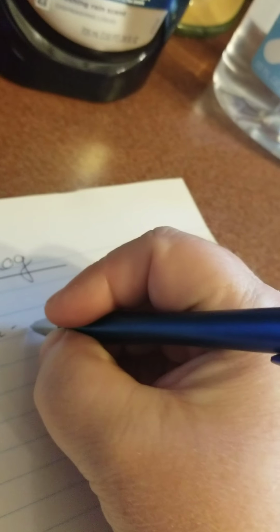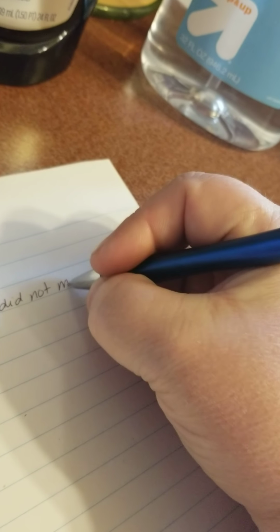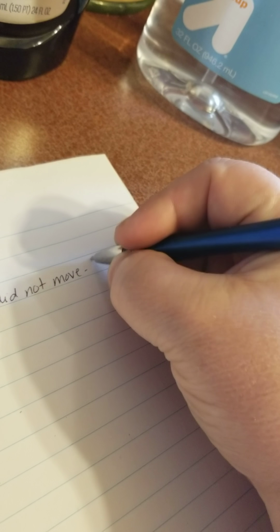Pepper did not move. Finger got pepper on it.